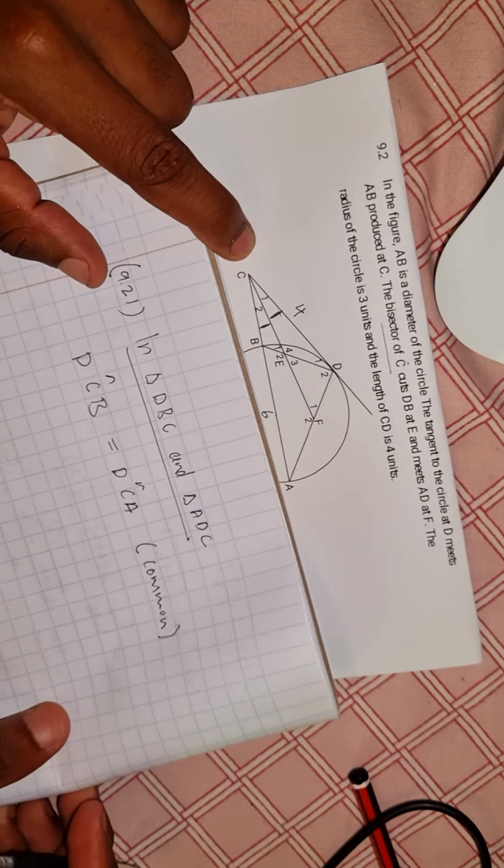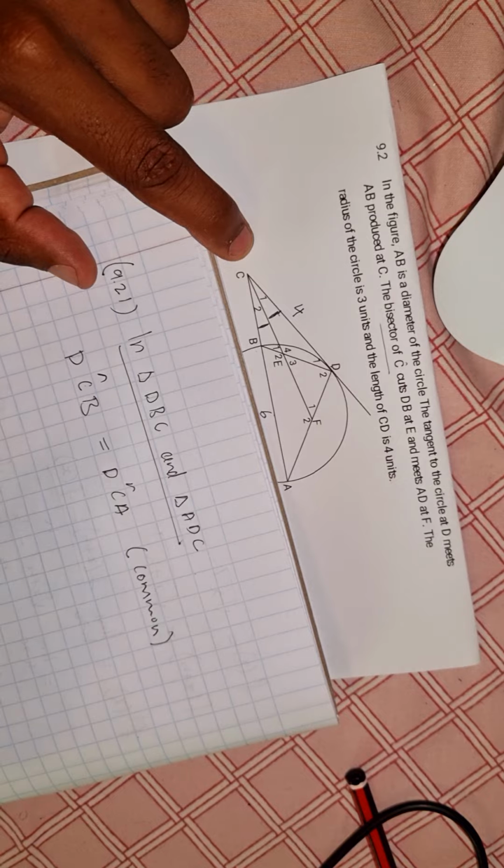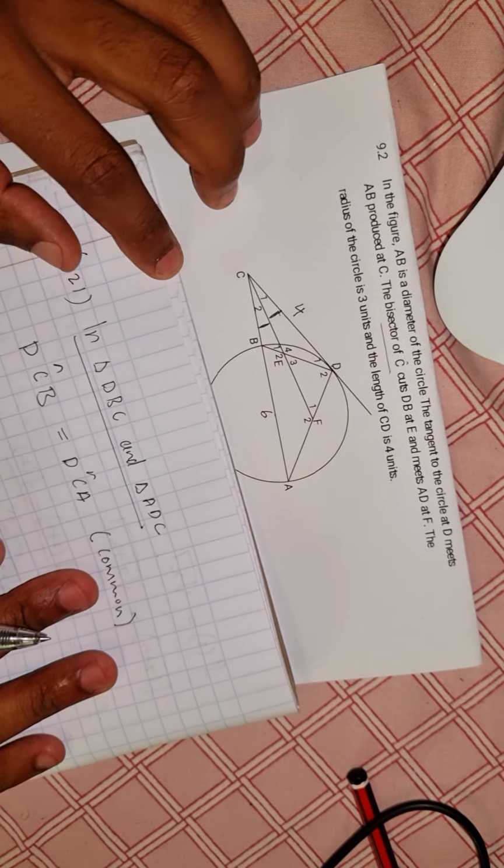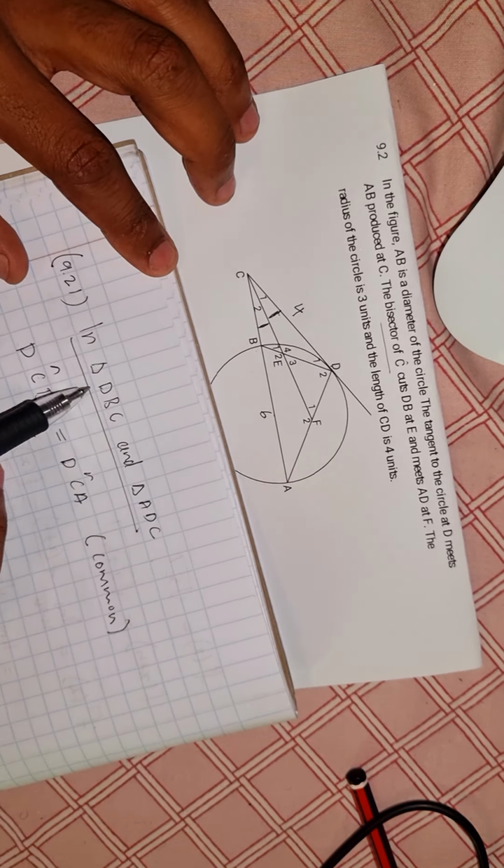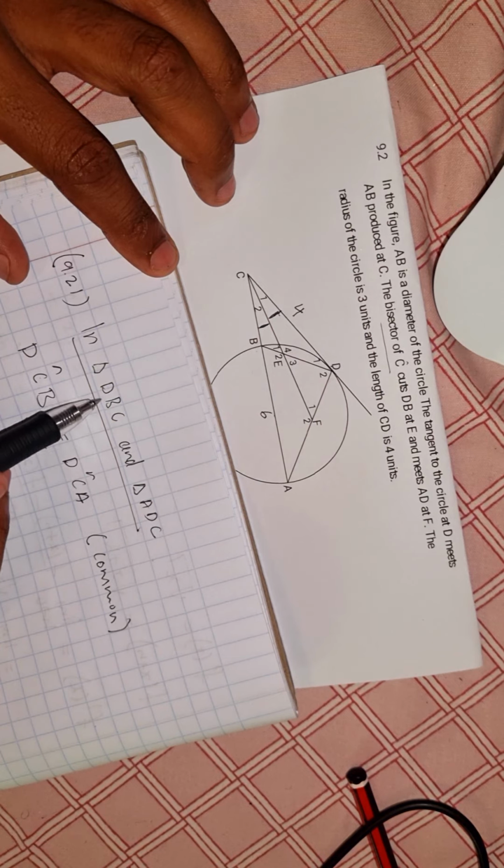Why do we say those two angles are equal? Because it's a common angle. And therefore another angle that we are going to use, we start with this triangle. Okay, we start with triangle DBC.